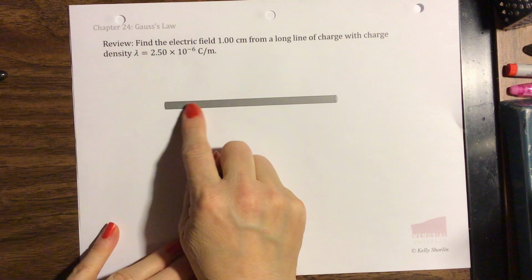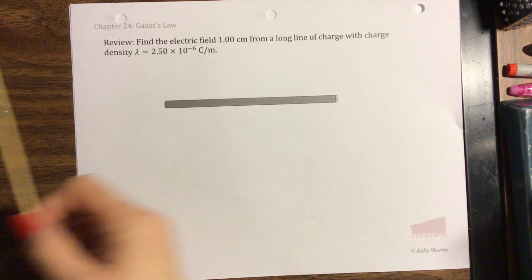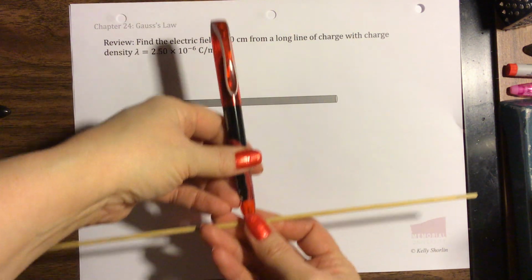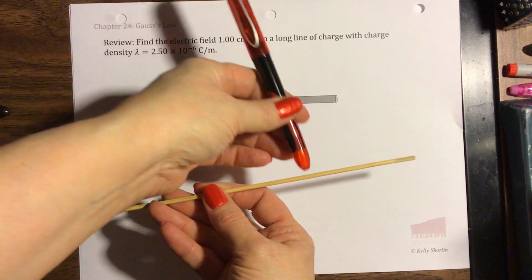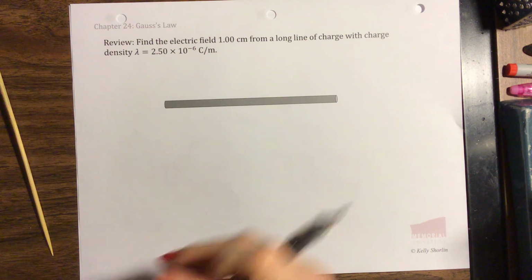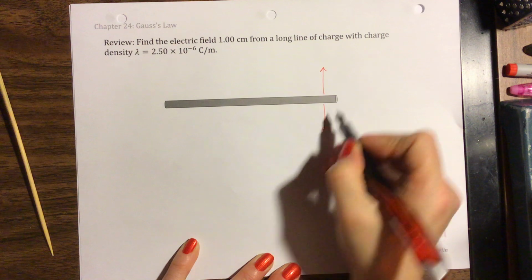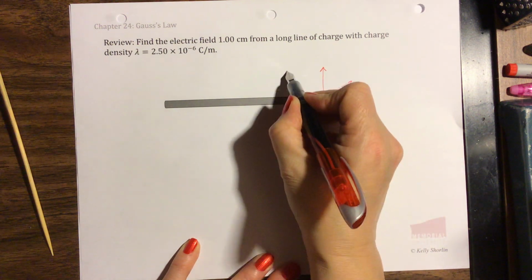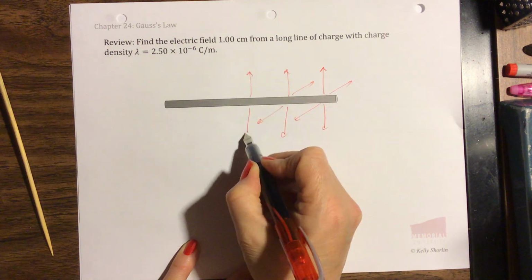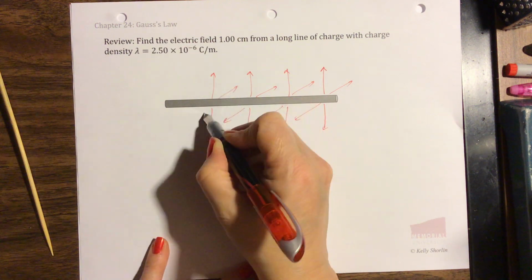So the direction of an electric field around a line of charge is linearly outwards everywhere from that line. So if my bamboo skewer is my line of charge, the field here is out, out, out, out, out. So it's out everywhere. It's got that spherical kind of symmetry. I'm going to try and draw it in 3D here. So no matter where you are on this line of charge, the electric field vector points directly outwards.